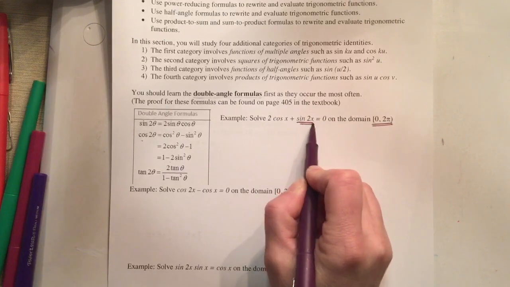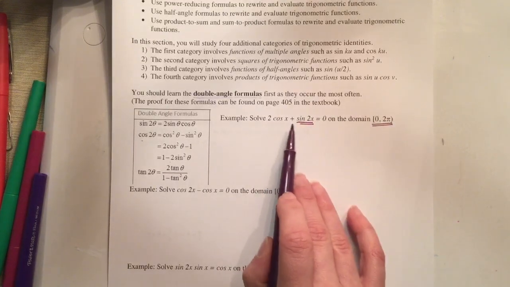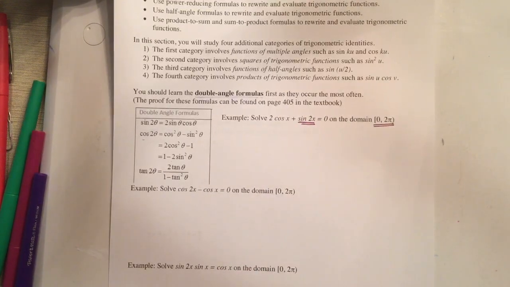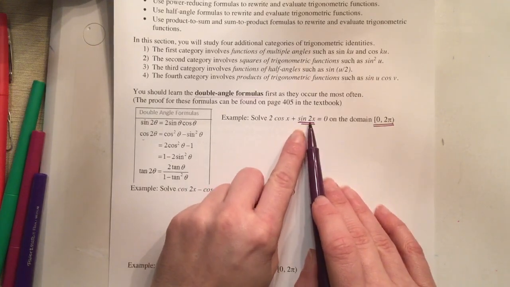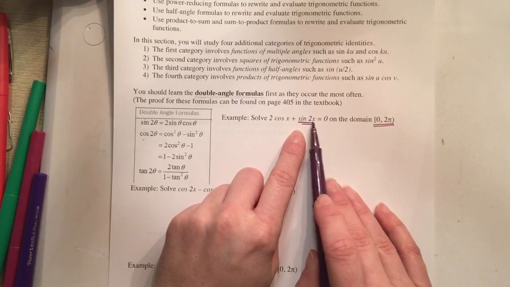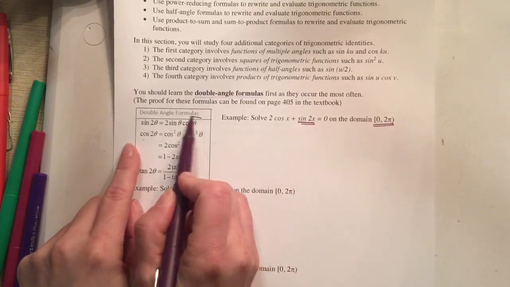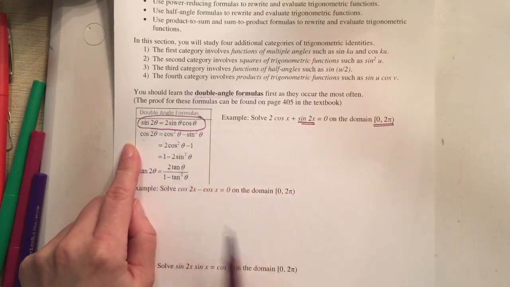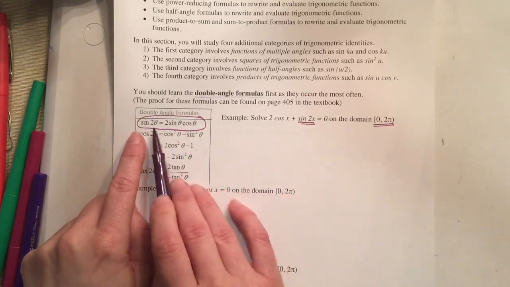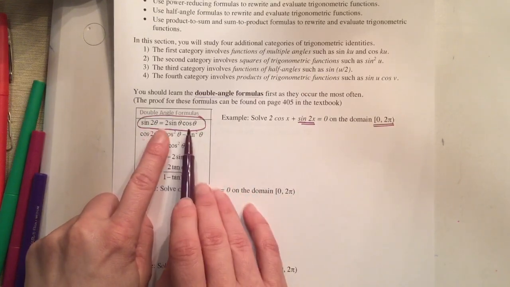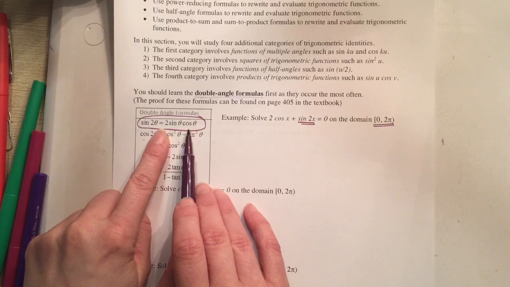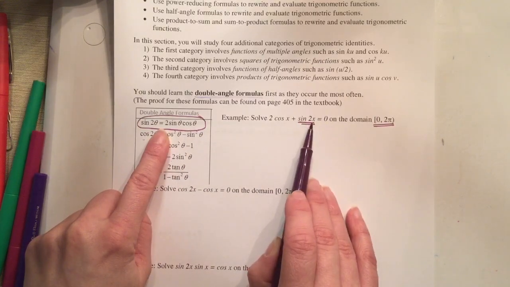What the deal is here is we don't want both cosines and sines necessarily. Maybe we could end up with that, but within this problem, we do have a 2x, which is the same as 2 times theta. So if I go over here, here's that property. This is telling me that I can go ahead and replace this with 2 times the sine of theta cosine of theta, or in our case, it's an x.